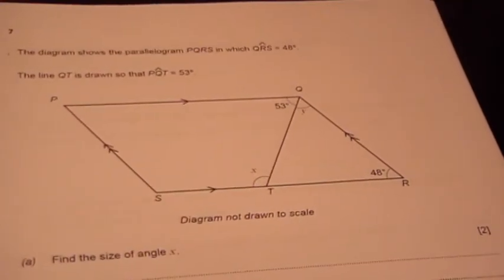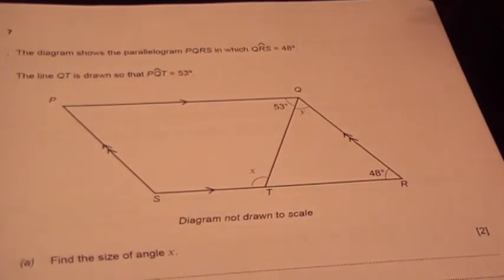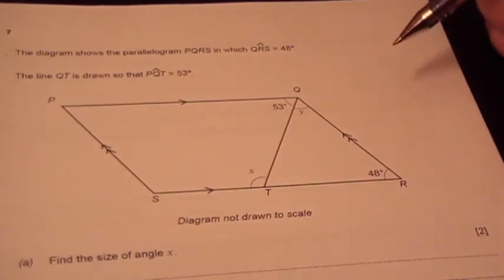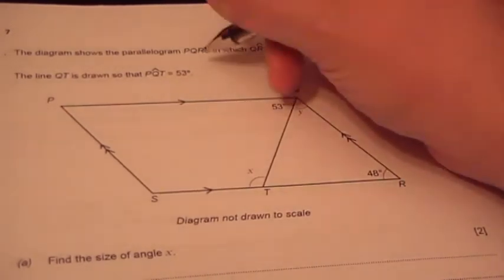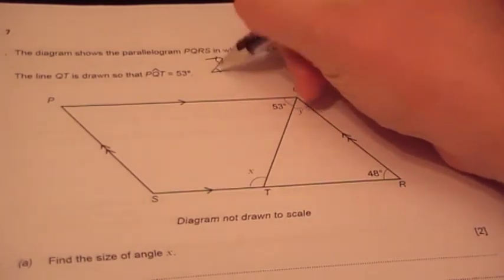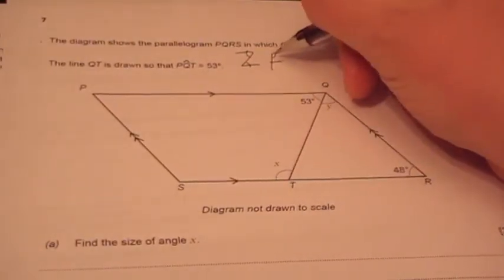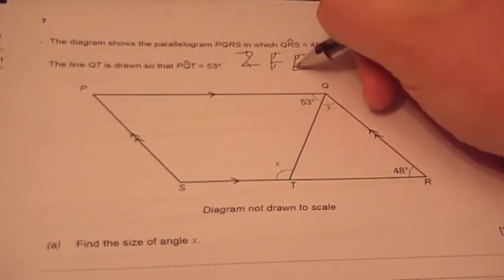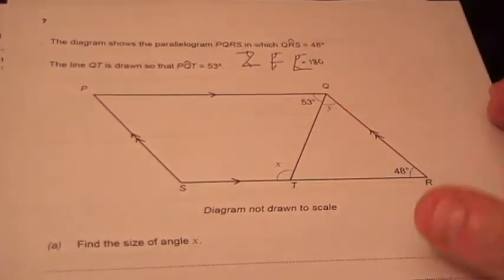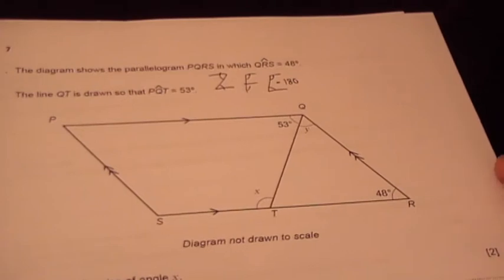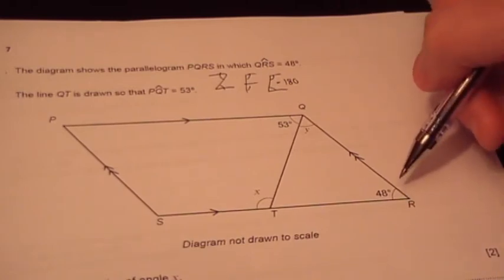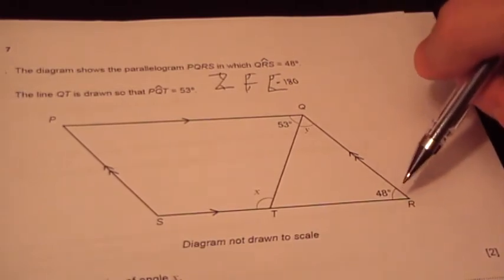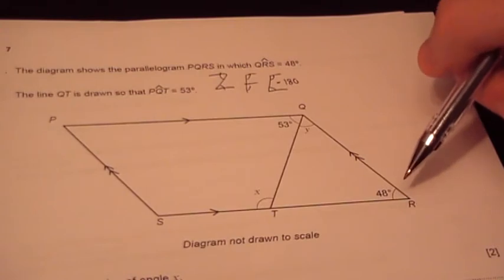Now the important thing to note is that we are dealing with a parallelogram, and a parallelogram will contain Z angles, F angles and C angles, which of course add up to 180. So it might be appropriate to look for those at some point. But one of the easiest properties of a parallelogram to remember is that opposite corners are equal.